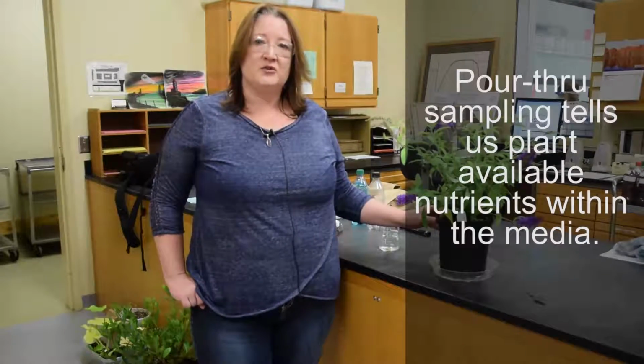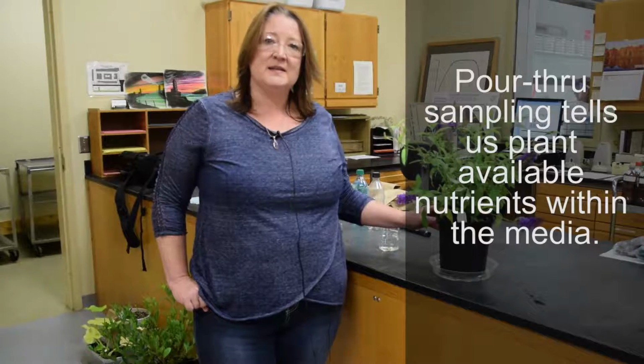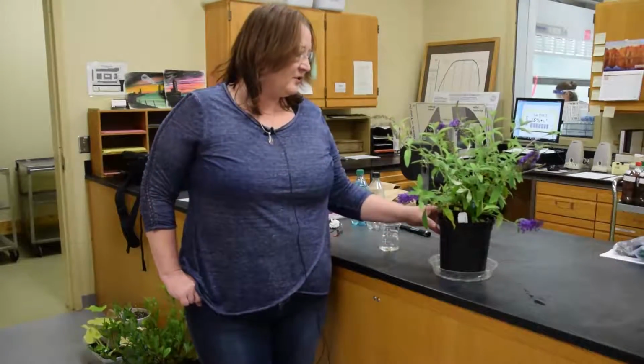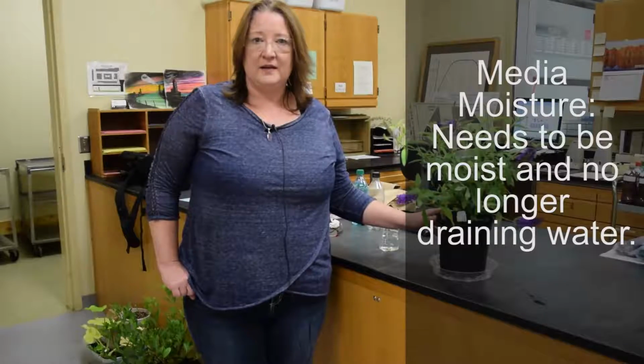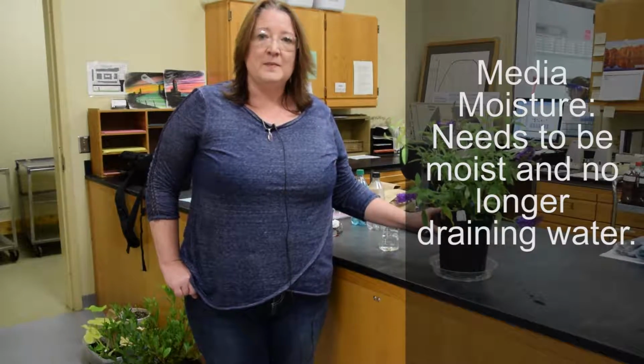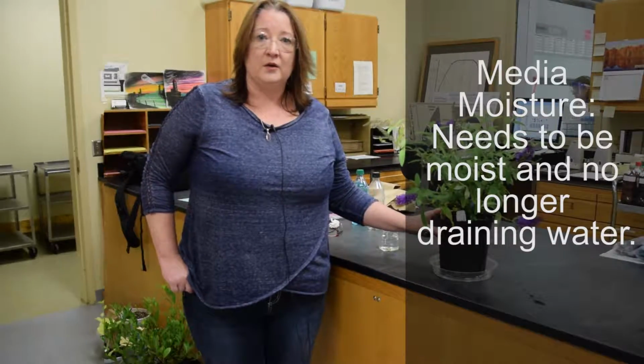Next, we are going to demonstrate how to take a pour-through media sample. The purpose of the pour-through sample is to determine the concentration of plant-available nutrients in the media itself. The first thing you do is make sure that your plant is evenly moist but not overly saturated. It should be fully moist but no longer draining water.